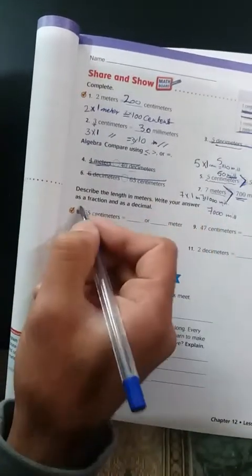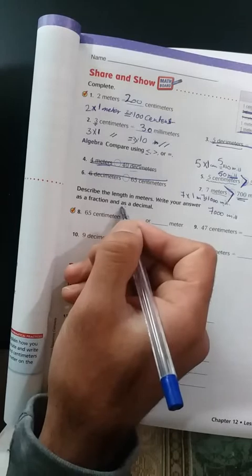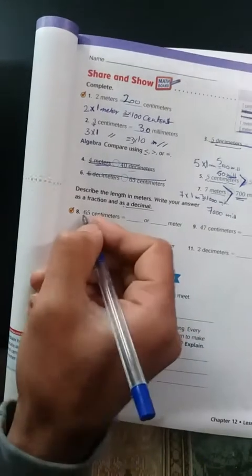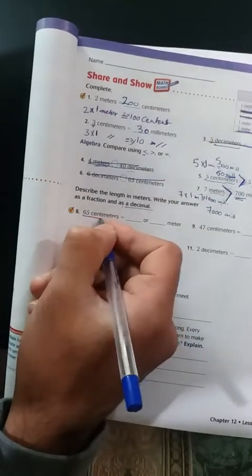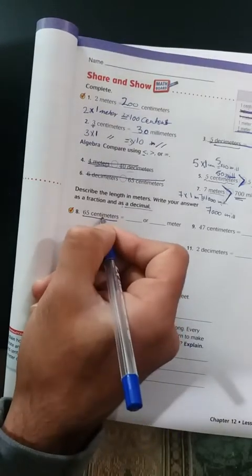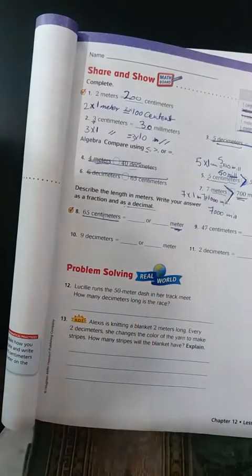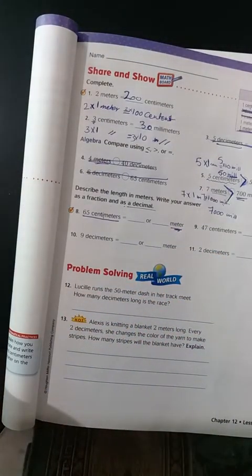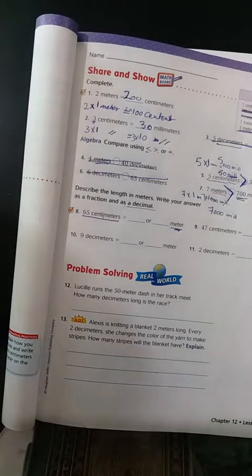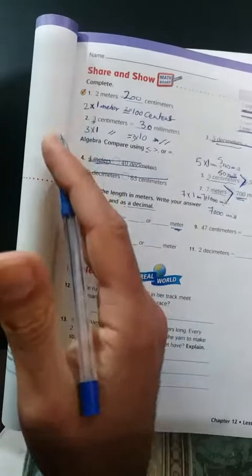Describe the length in meters. Write your answer as a fraction and as a decimal. 65 centimeters. He wants from me to convert the 65 centimeters to meters. Look, teacher, every time before, I have converted from the biggest to smallest. Who is bigger, centimeter or millimeter? Centimeter. Who is bigger, 1 meter or centimeters? 1 meter. So I always compared from biggest to smallest.